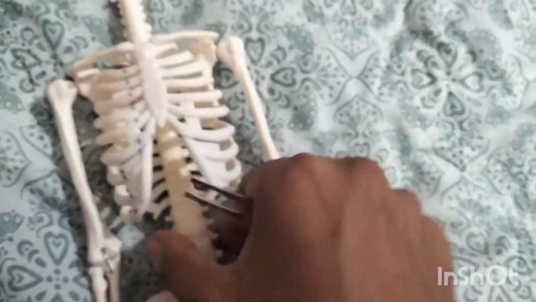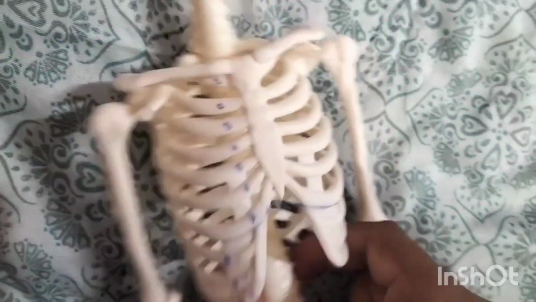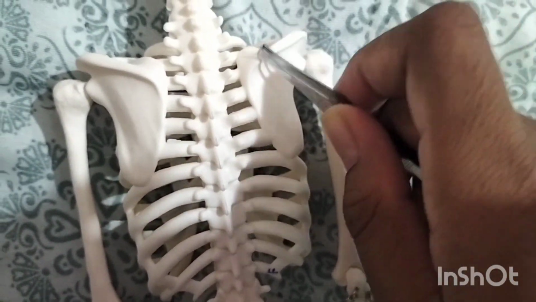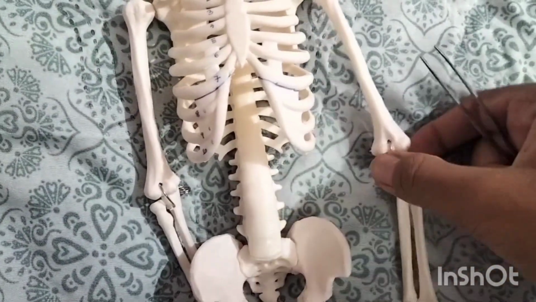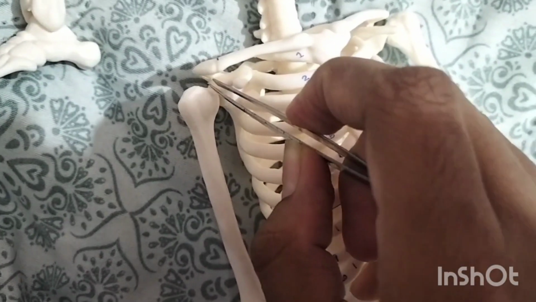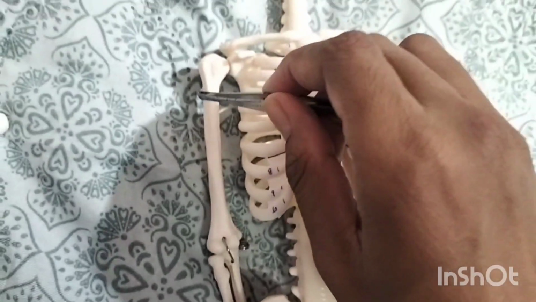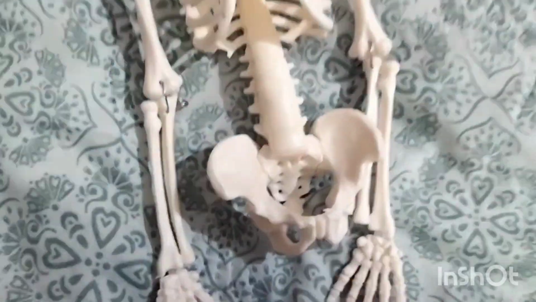Now you got the pectoral girdle, and in the pectoral girdle you can see this is the clavicle, and this is the scapula. This is the spine of the scapula, which is sharp, as you can see. Now, the portion where the head of the humerus gets attached is known as the glenoid cavity. This one is the humerus, and this is the radius, and this is the ulna.